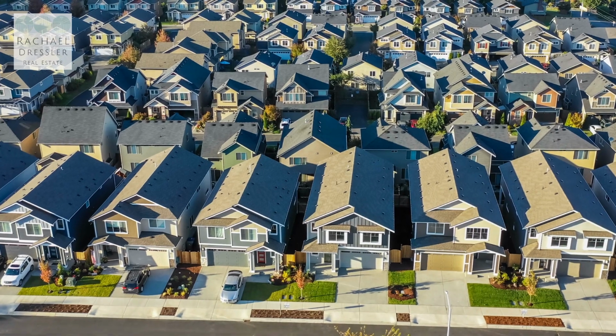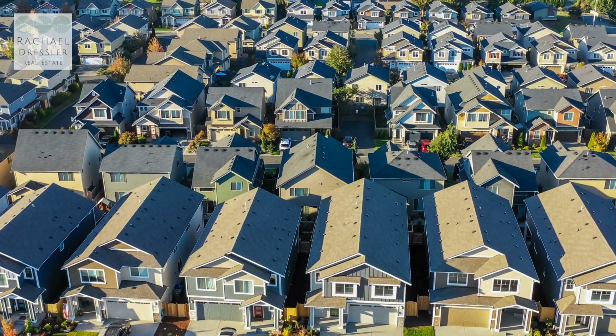You may have heard about waiving your contingencies when you make an offer on a house. But what are the contingencies exactly? Here are some of the most common contingencies found in the California RPA, Residential Purchase Agreement.